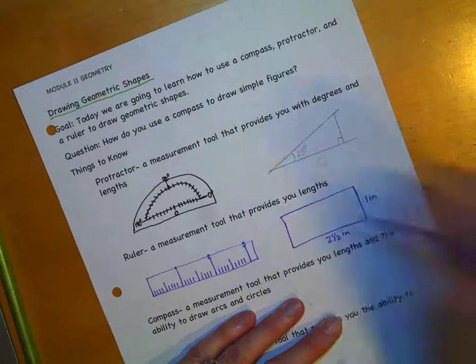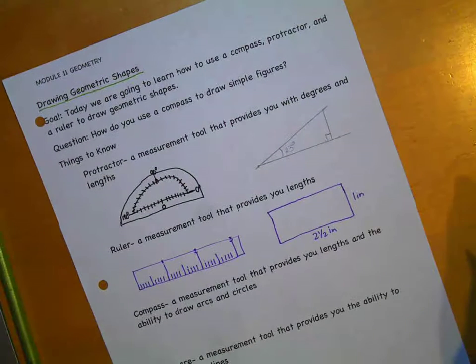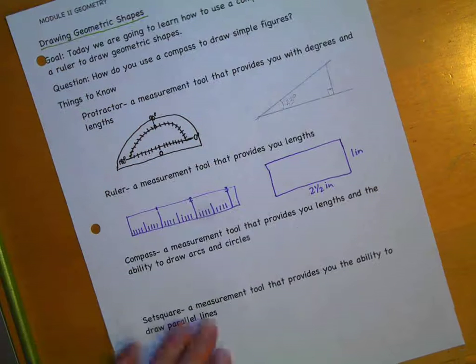If I had a ruler, I would be using it, but I don't. I forgot all of my rulers at school, so I'm sorry. But you use your ruler to actually measure out the distances so that you can draw the geometric shape that you're trying to create. Okay, so that's the ruler.